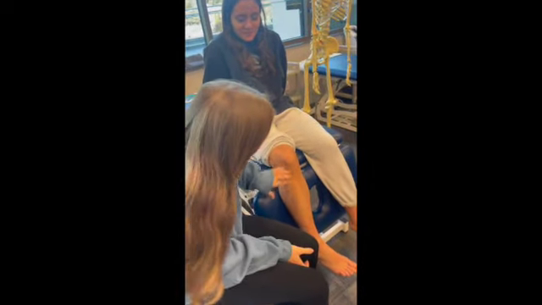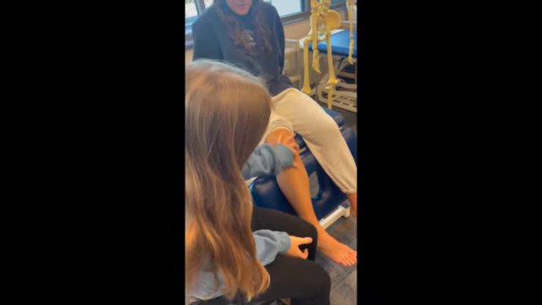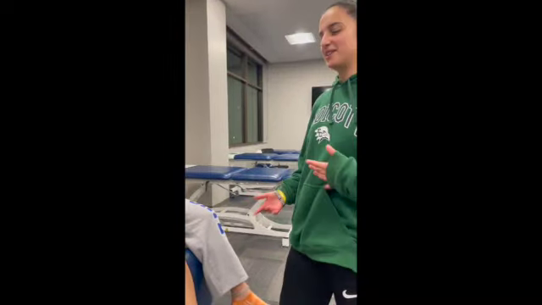Okay, so this is for the pes anserine. What you're gonna do is you're gonna find the tibial tuberosity, which is right here. You can put your PIP joint on it and then go 45 degrees medially, and it would be a bursa, so that would swell up, but you can't really palpate it. It's just there.